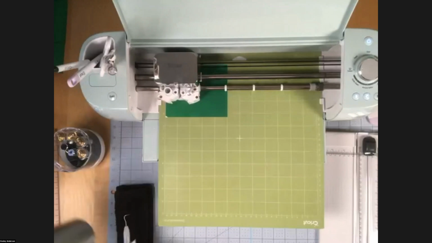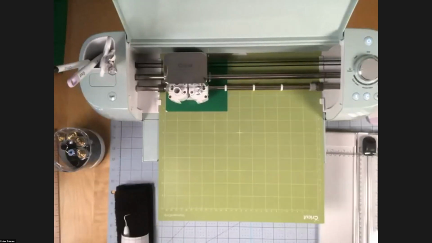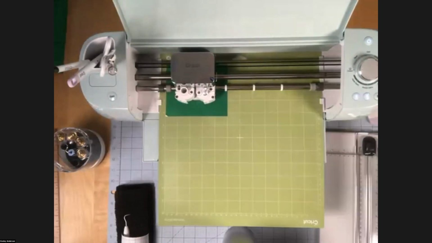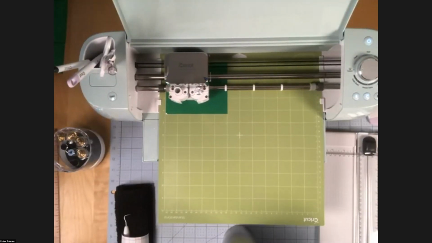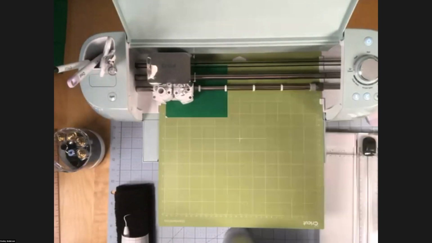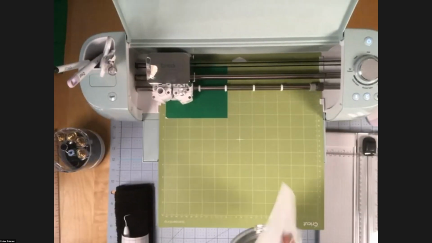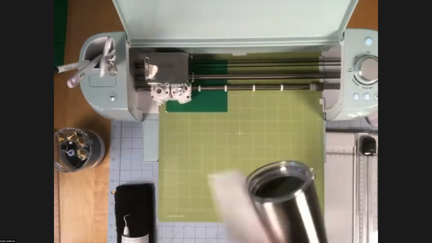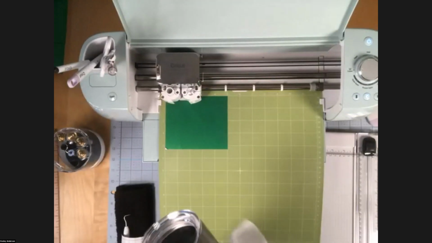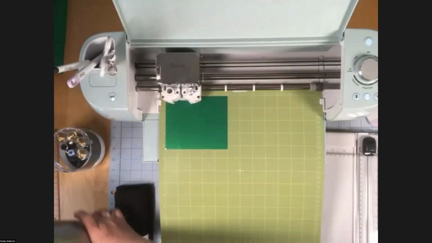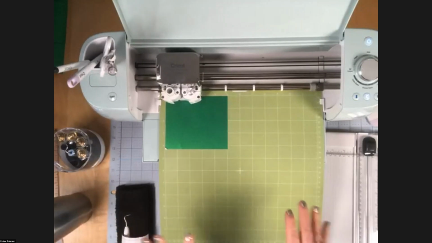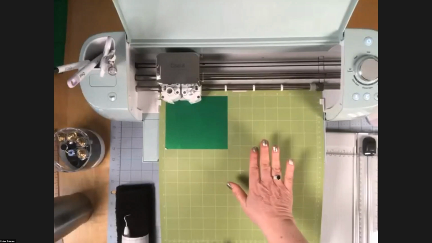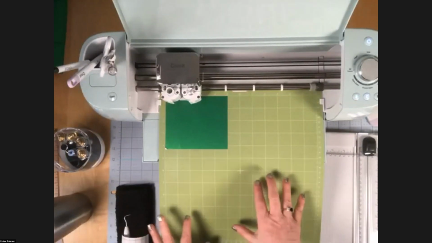Okay, now while that's cutting out too, you can take your mug or your tumbler, and I like to give it a little clean off. I'll use a baby wipe to wipe it down a little bit, get any fingerprints off that I might have left on there. And when I'm done cutting and I take my paper off the mat, I will put that plastic sleeve back on so I don't get a lot of dust on my mat.